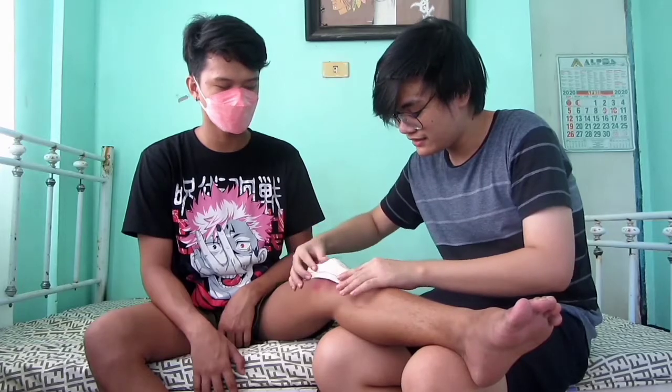After malagyan ng antiseptic at malinis na yung sugat, maglalagay na tayo ng gauze or whatever na pantakip dito sa sugat na to. Yan. Then, kapag dumikit na yon, lagyan ulit natin ng kahit anong kulot. Basta malagyan lang ng pressure ulit yung sugat. Yun lang.